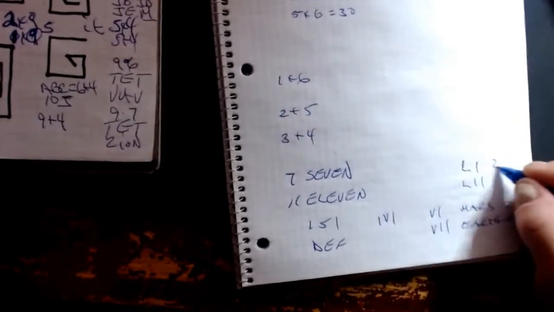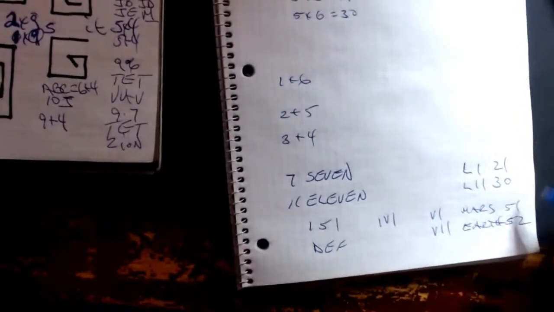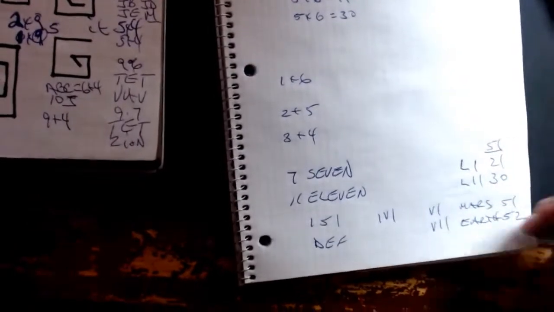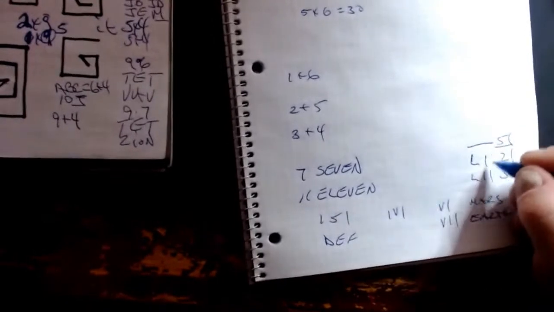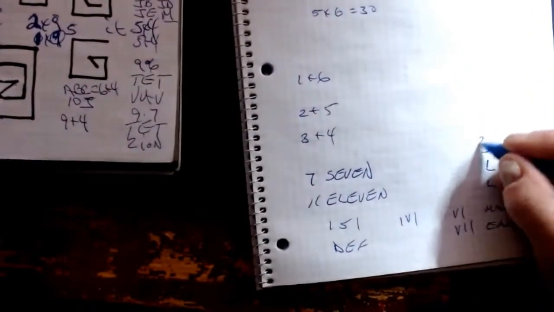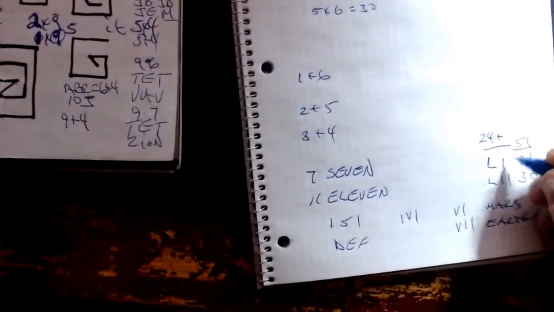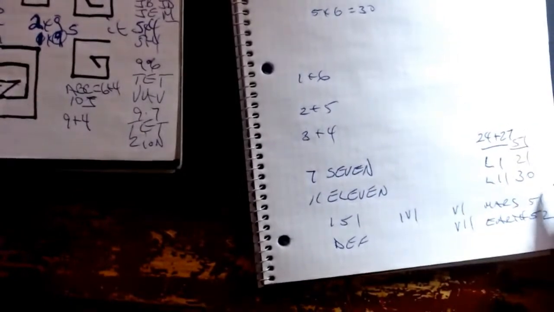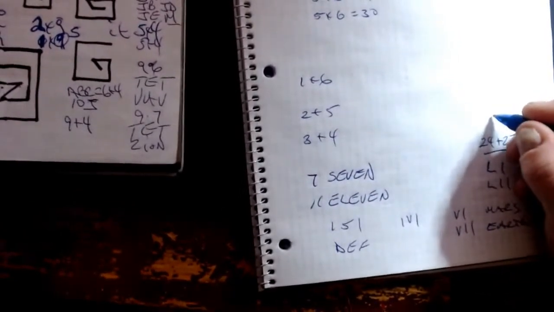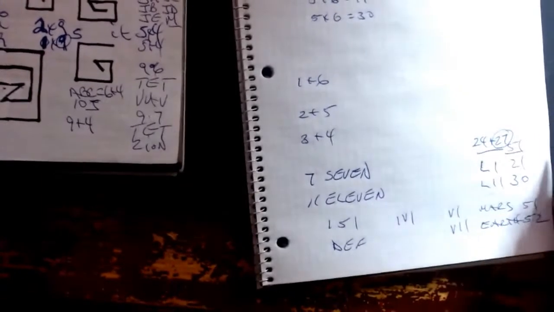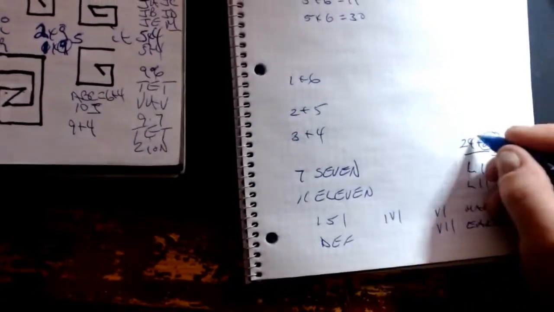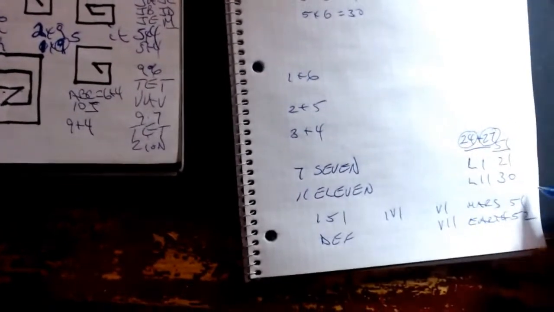Being it that this will be 21 and this will be 30. And the total together is 51. Again, the total together is expressing Mars. And at the same time, it's going to be 24 and 27. That's correct. That would be the bottom of the ninth inning when the visitors have been up to bat for 27 outs and the home team is coming to the plate in the ninth inning.